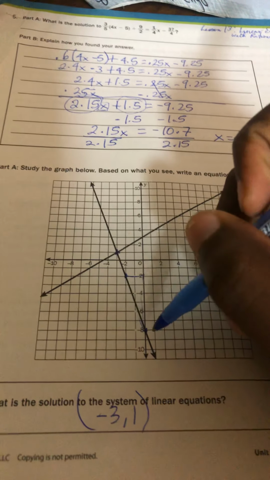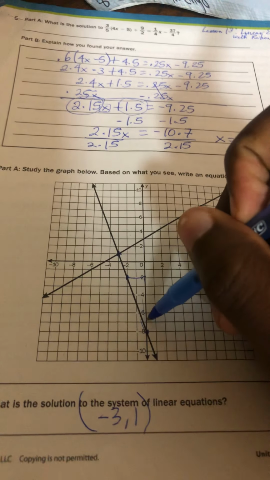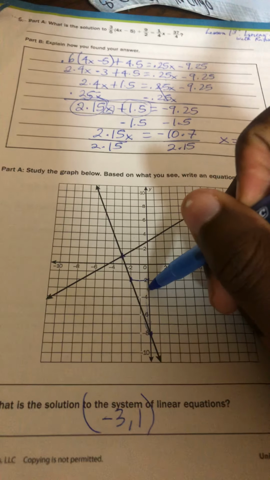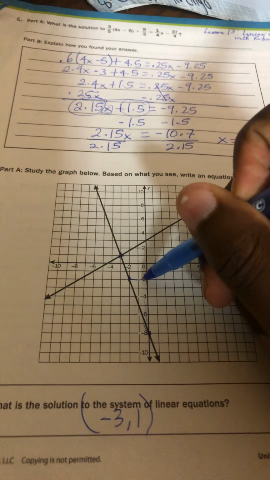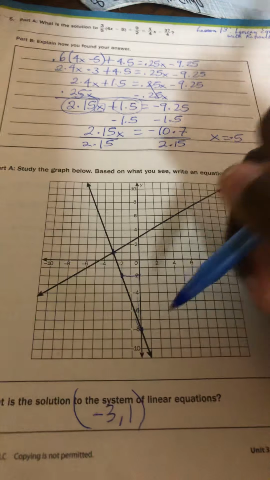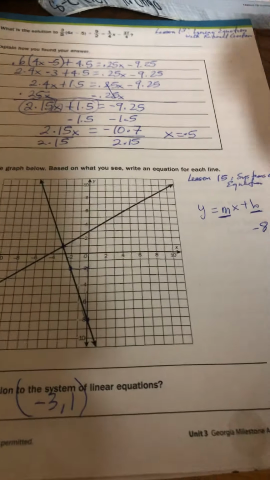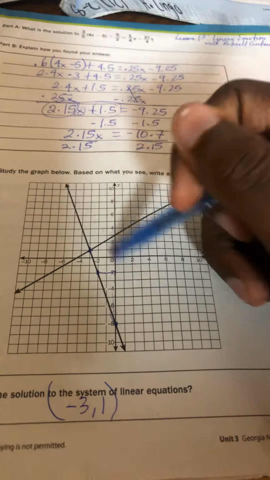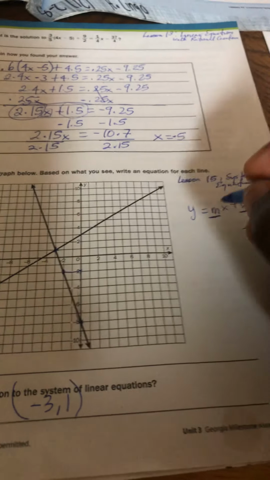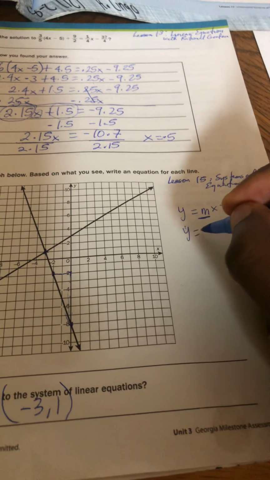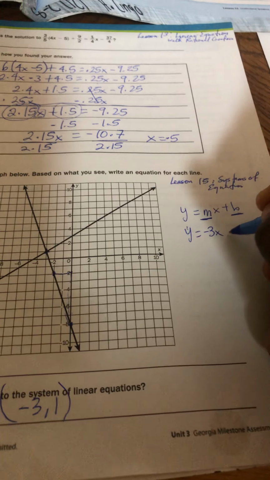Our rise from -8 is going to be 1, 2, 3, 4, 5, 6. Our run is going to be 1, 2. So that would be 6 over 2, which is 3. So my slope here is going to be -3 since this graph is going down. So my equation would be y equals -3x minus 8.